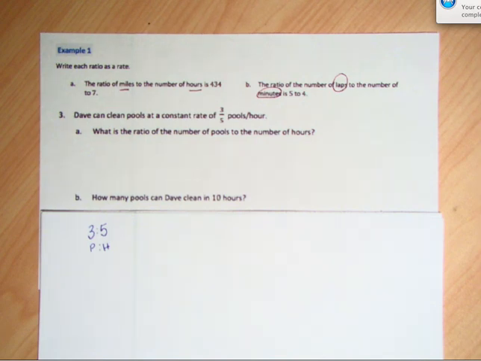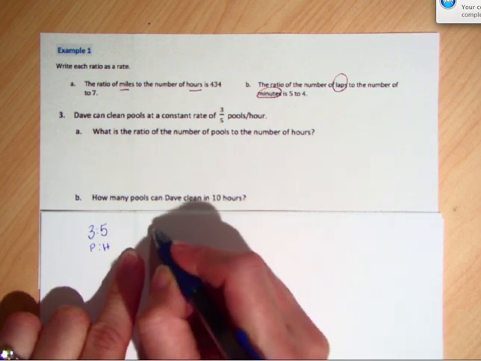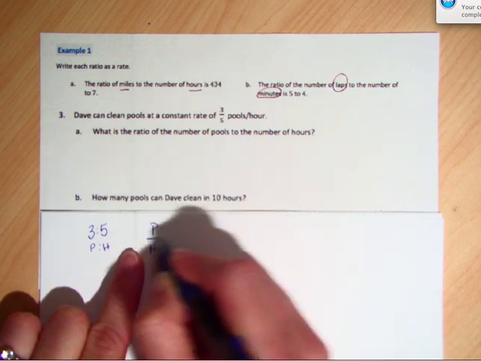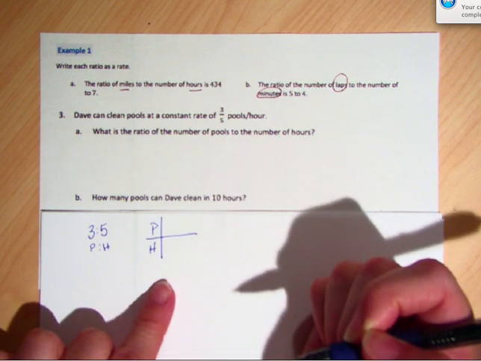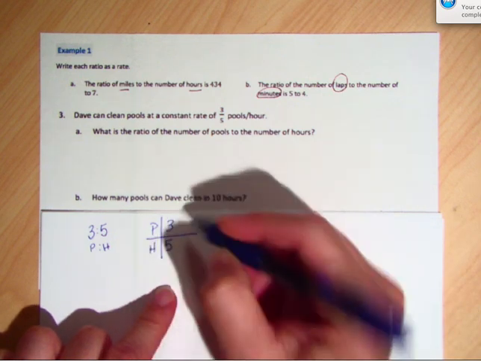There are two ways to solve this problem. I have a preference in a way because I think it's easier, but I will show you both ways so that you can choose what's easiest for you. So they're all different in our learning. Okay, so let's make our ratio table like we've done so far. We can do pools and hours. It's a quick abbreviation here. And you can do 3 pools in 5 hours.